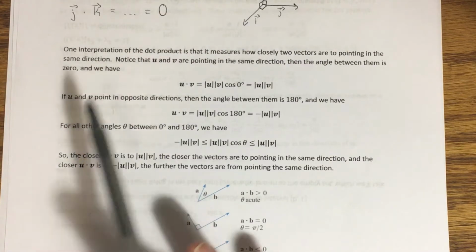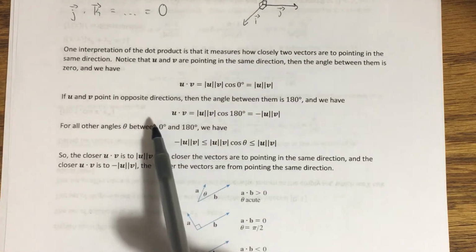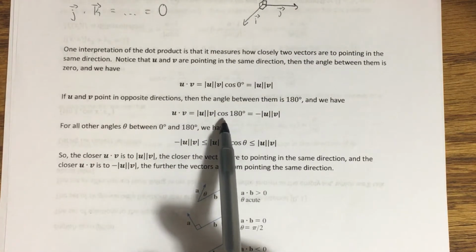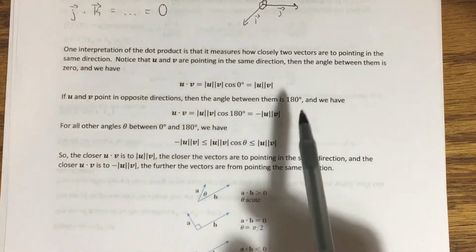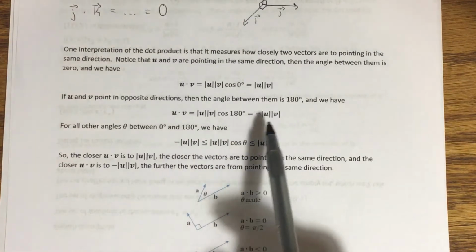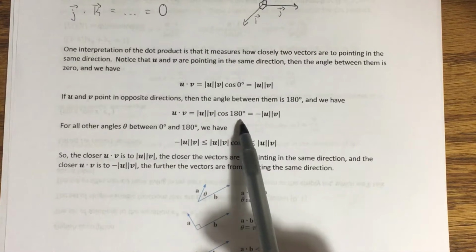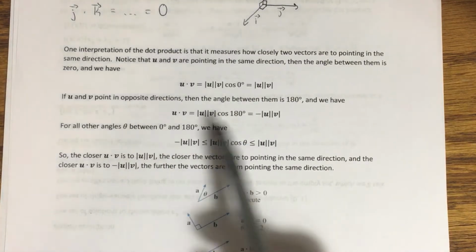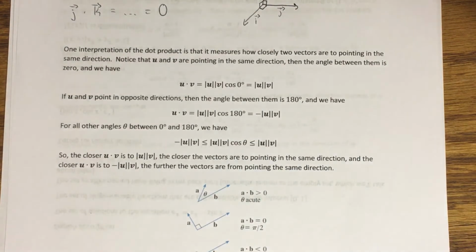So what if u and v are pointing in opposite directions? Well, you can think of the angle between those two vectors as being 180 degrees. They're pointing in opposite directions, so they make a straight line, right? That's the angle for a straight line. And in this case, u dot v would equal the product of the magnitudes times cosine of 180, which is equal to -1. And so we get the opposite of what we got up here, the negative product of those magnitudes.